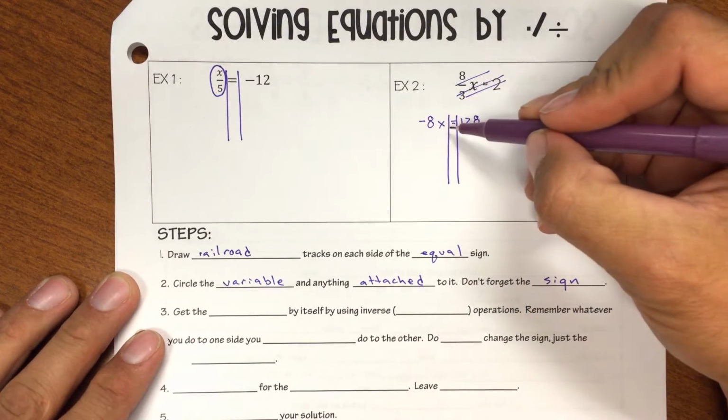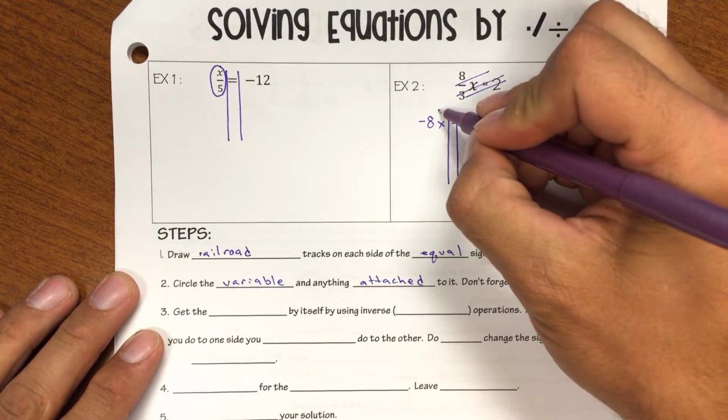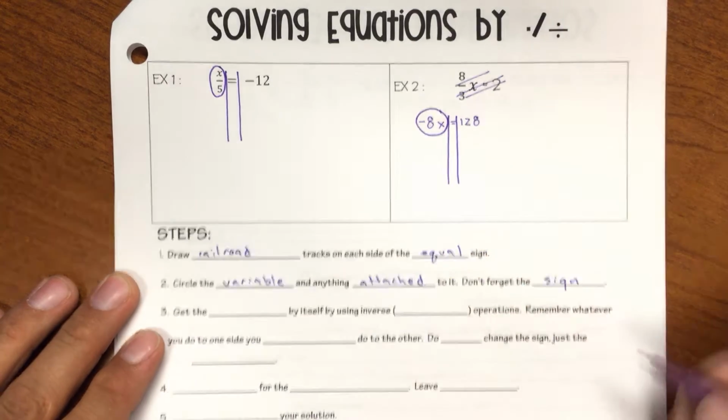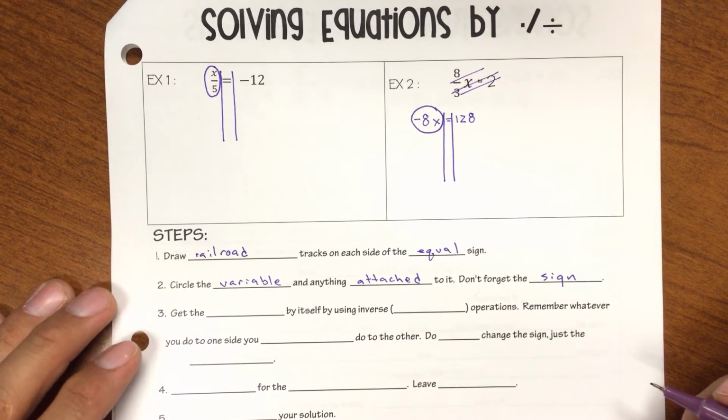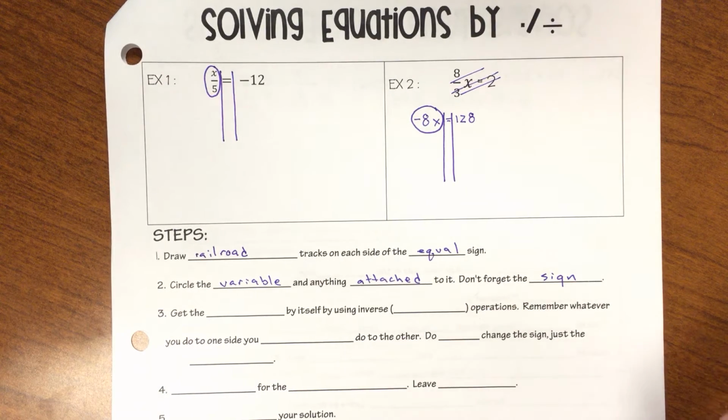In example 2, x is attached to a negative 8. And I know circling this doesn't make a lot of sense right now, but starting tomorrow, this step is going to help you solve your equations a lot easier. And we're just going to get in the habit of it right now from the very beginning. So we've circled our variable, we've got our railroad tracks drawn.